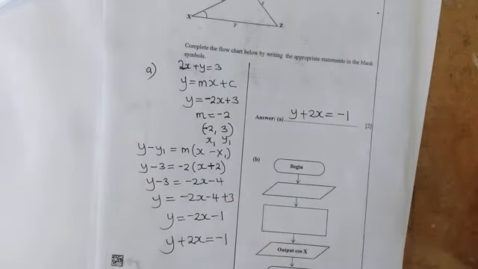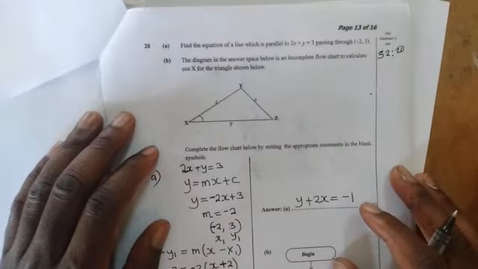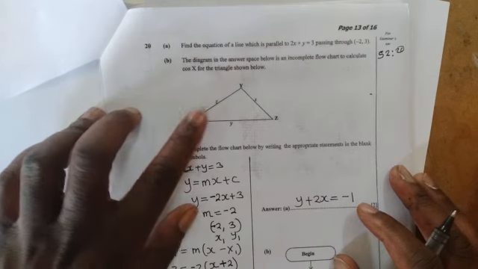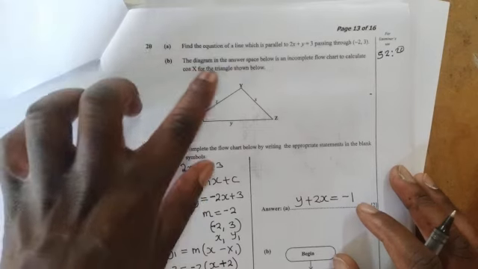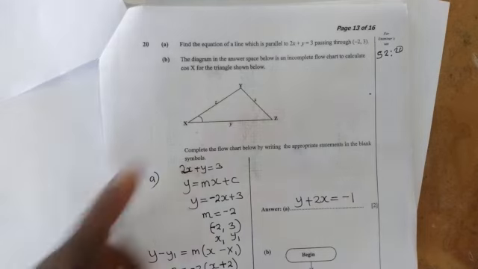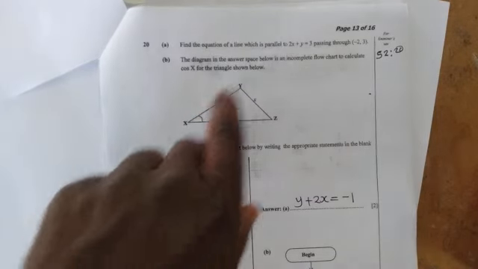Then we read the second question, which is B. The diagram in the answer space below is an incomplete flowchart to calculate cos x, for the triangle as shown. So here we need to know the formula that we use to find the value of the angle when the three sides are given.